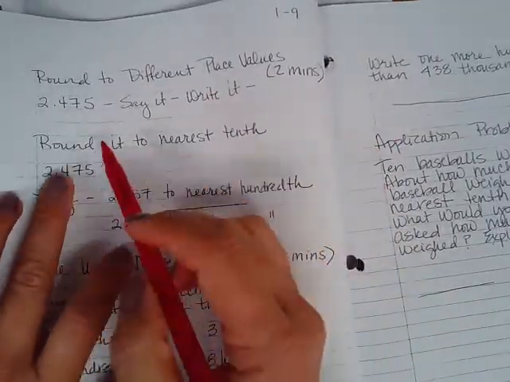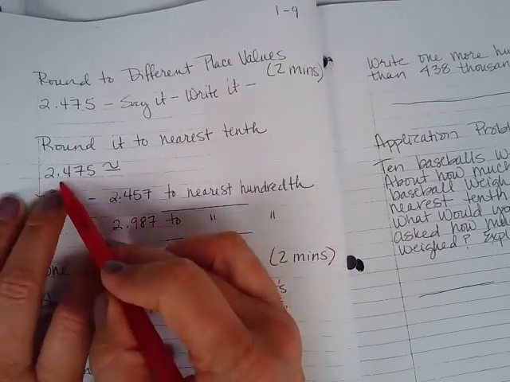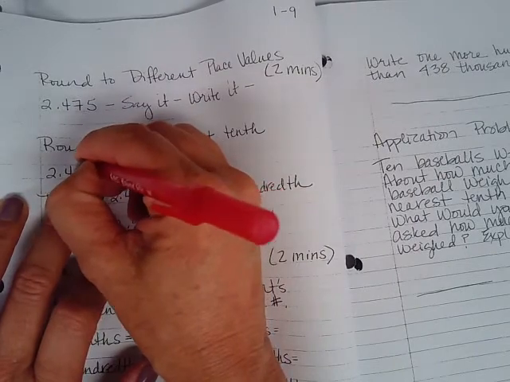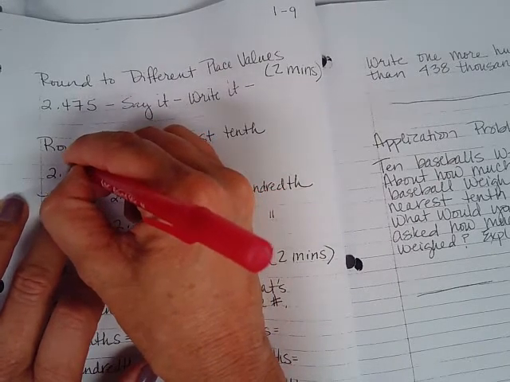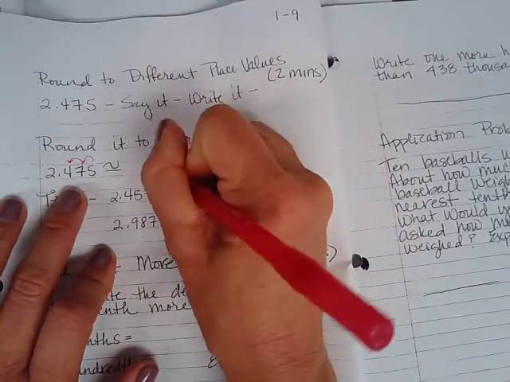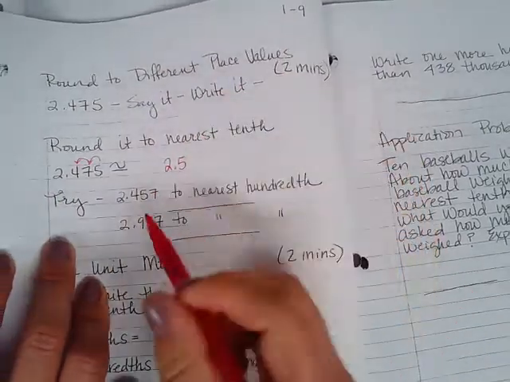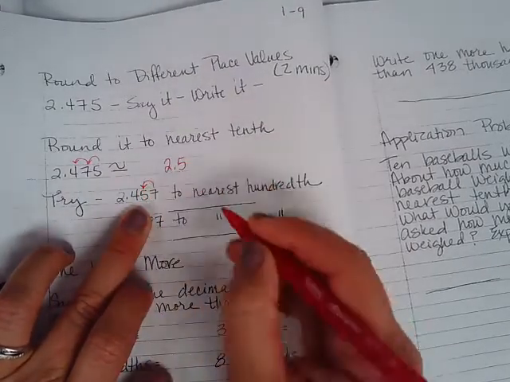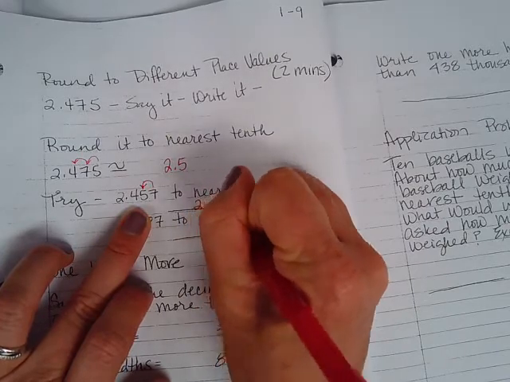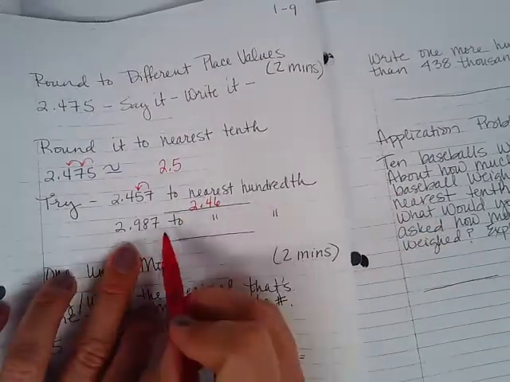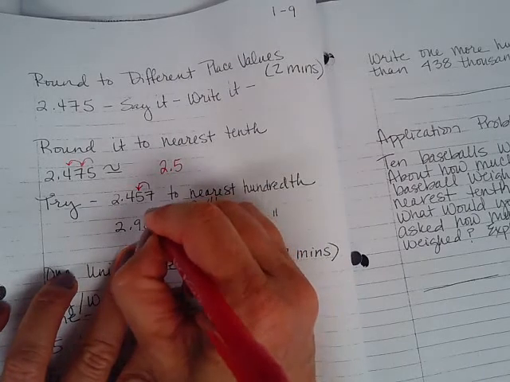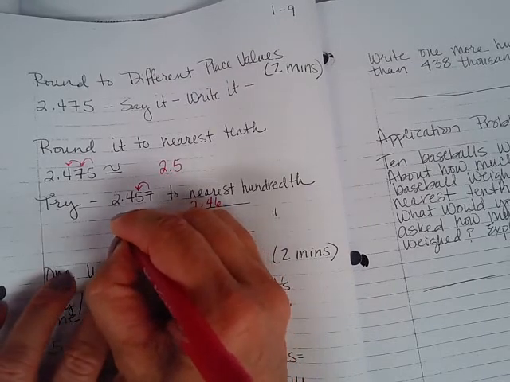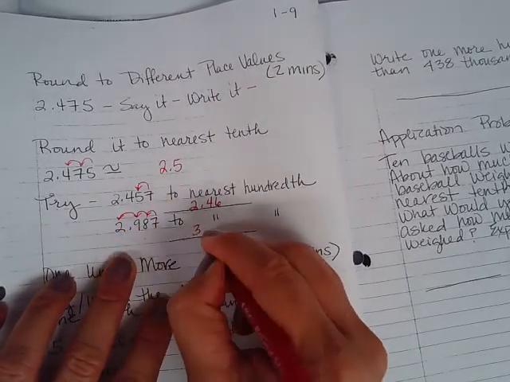So when we round to the nearest tenth, 2 and 475 thousandths. So this rounds that number up, this rounds that number up, and then that rounds that number up. So it would be 2.5. Then to the nearest hundredth, here's the hundredth. That number is going to make that number round up. So 2.46. Rounding to the nearest hundredth again. Oh, this one might be tricky. That's going to round up. That's going to round up. Guess what? That's going to round up, and that's going to round to 3.